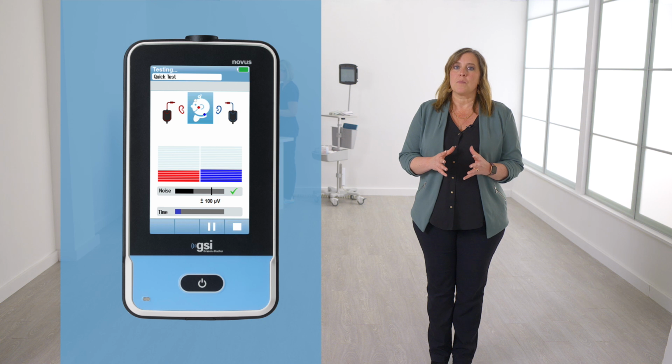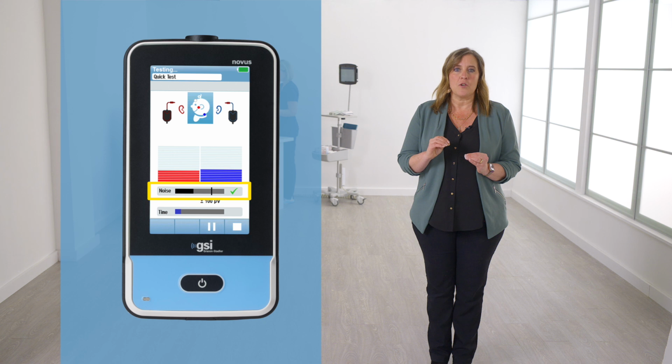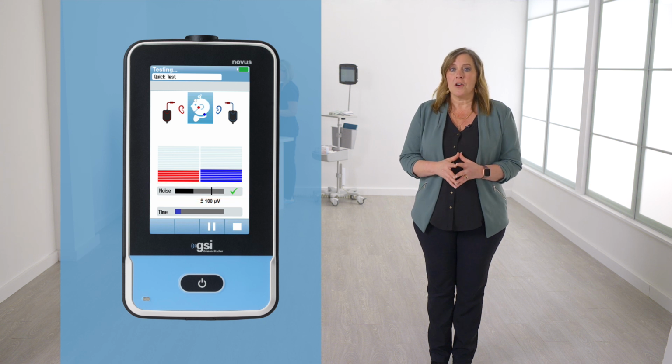Second, there is a noise bar that displays the amount of noise measured during the test. A check mark in the bar indicates that the noise is not interfering with the evaluation. The check mark will disappear when the noise is too high. Third, the time bar is a progress bar to keep track of the test time. The test will last a maximum of 3 minutes.